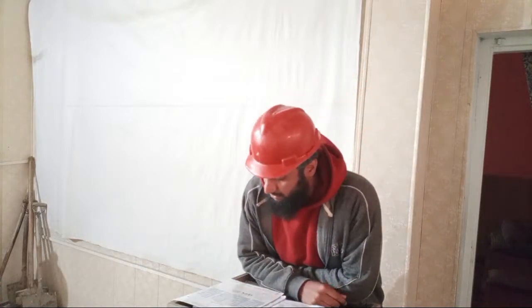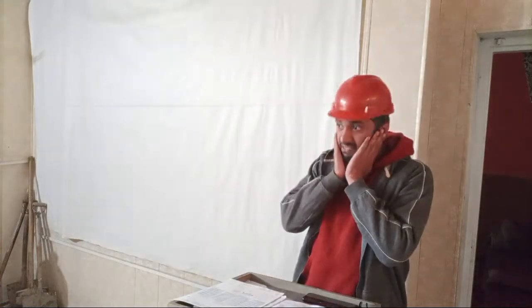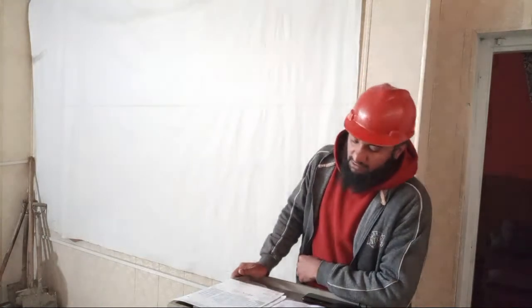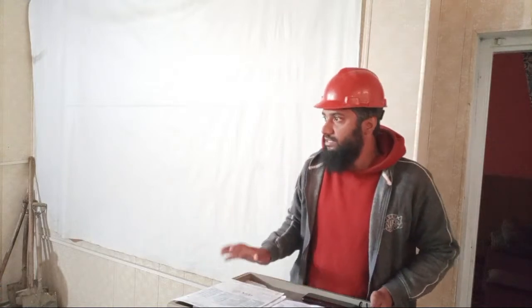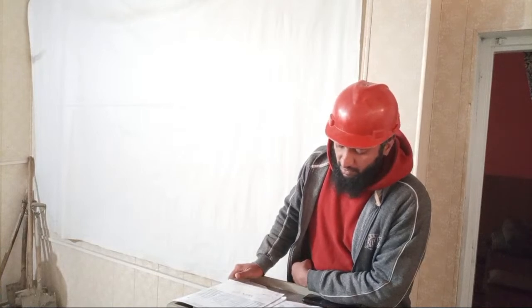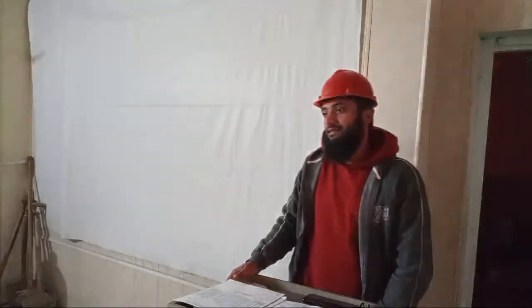Then the third topic is electrical safety. It's a very important topic. There are two kinds of electrical power: low voltage and high voltage. Low voltage is less than 440, and high voltage is more than 440. And the third is static electricity. There is also battery power. And there are two types of current: alternating current and direct current.